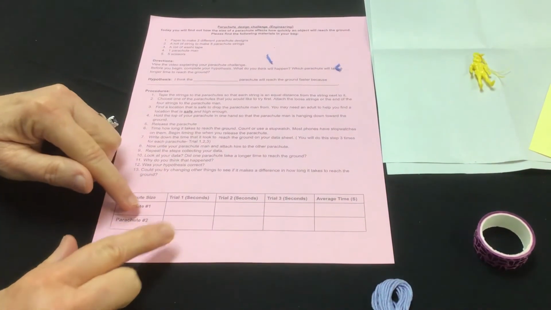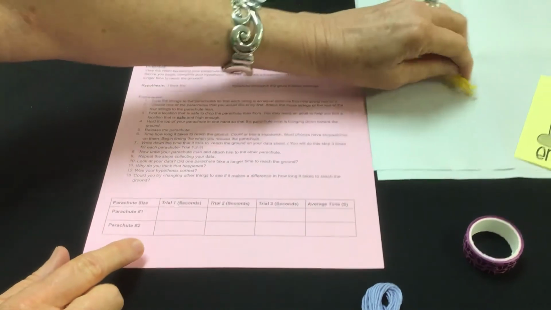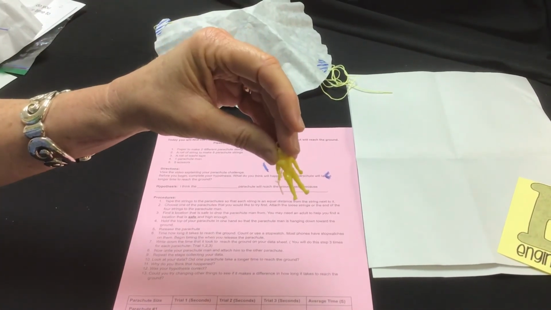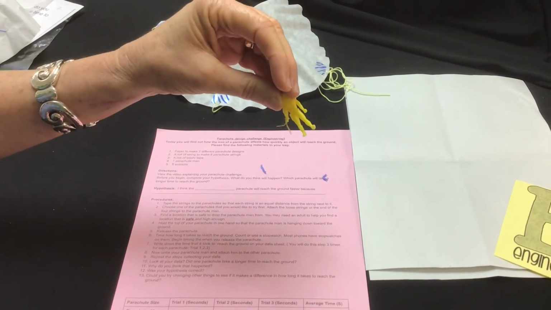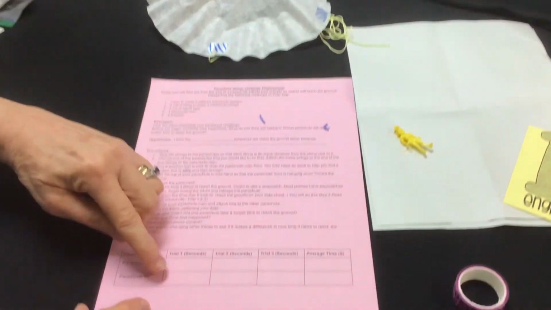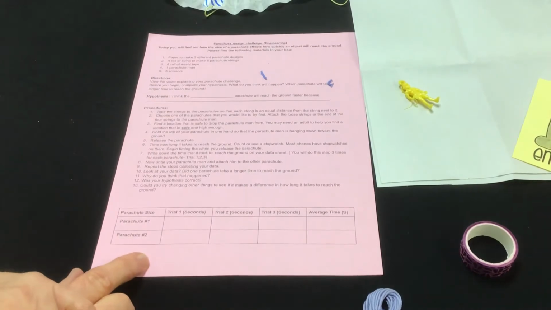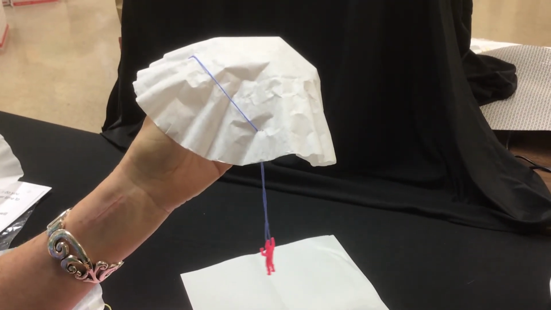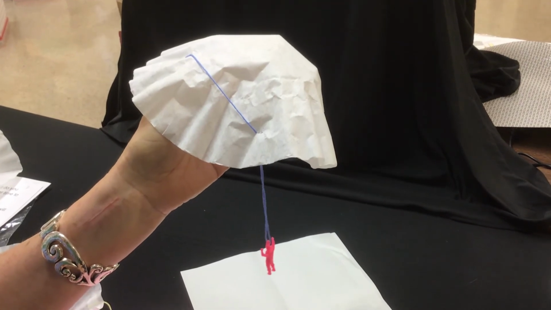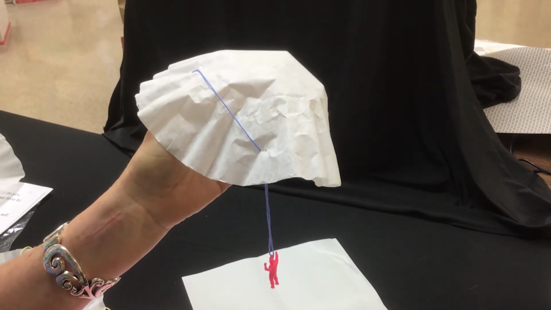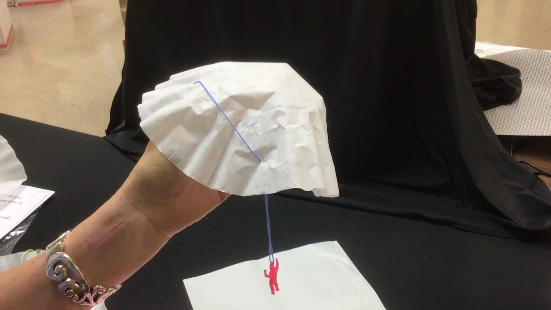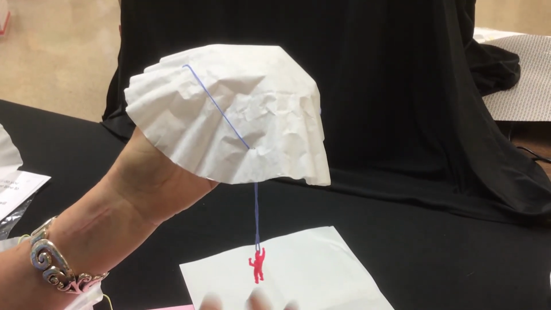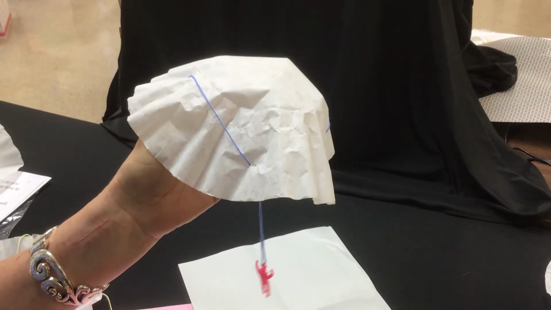When you're through, you'll get your second parachute. So you'll remove your parachute man from your string, attach it to your second parachute, and follow the same steps. This is a design a 5th grader at our school made. Remember, you do not have to have your string attached with tape. But whatever you do with one parachute, you have to do with the other, and your string needs to be the same length.